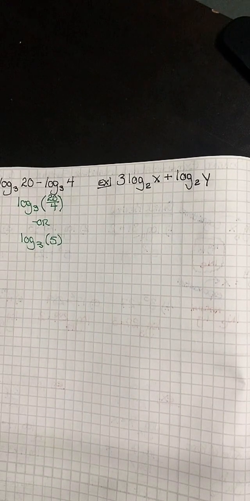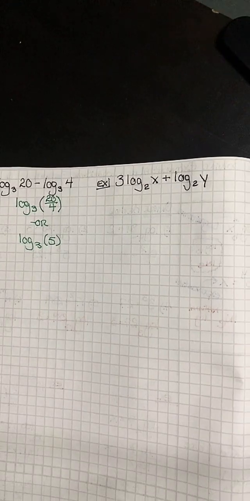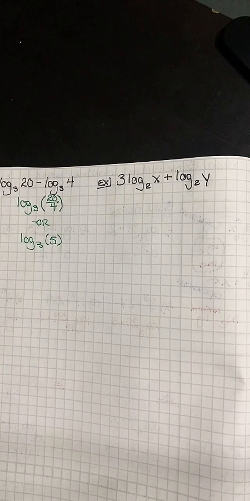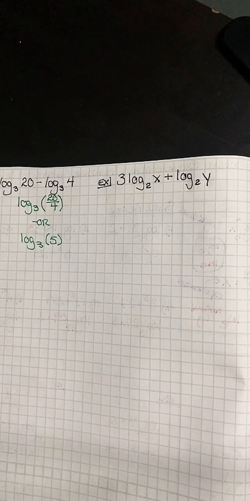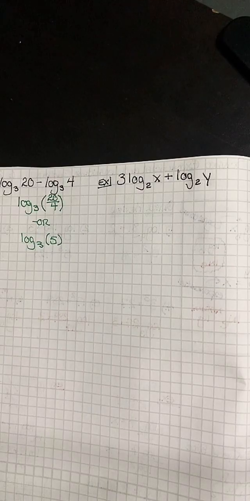Condense this. Is this trig? It's mostly logs. Every time I say the word log, I think of Ren and Stimpy. It's log, it's log. Everyone wants a log. Tells you what generation I'm from.